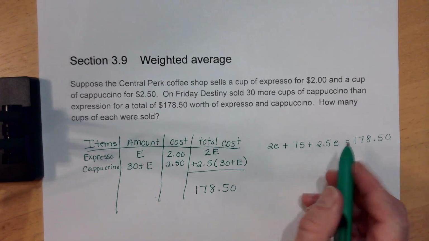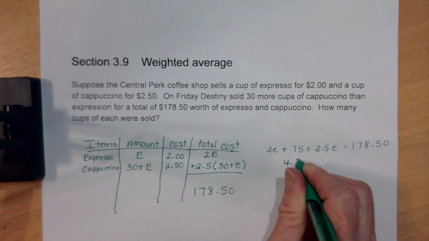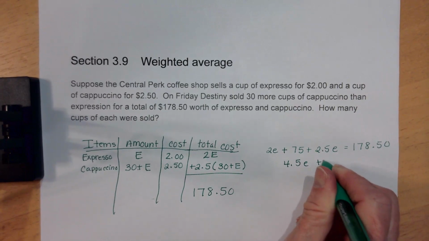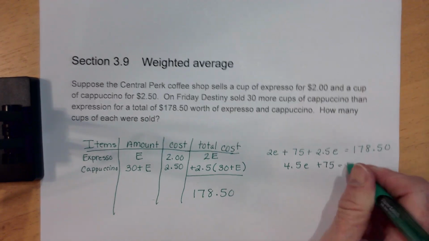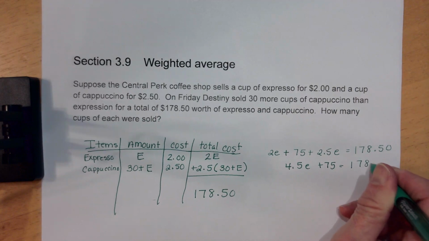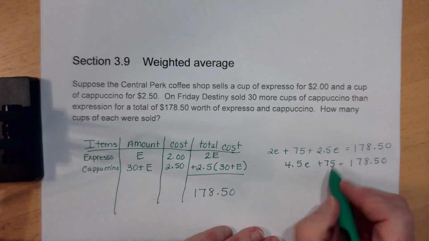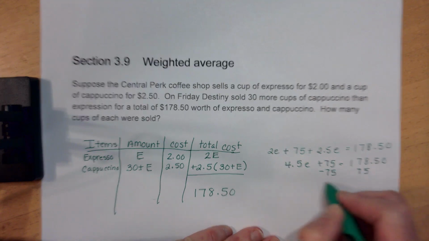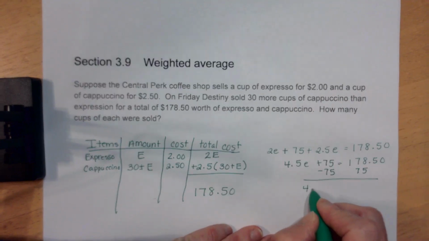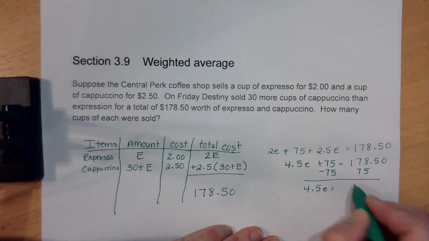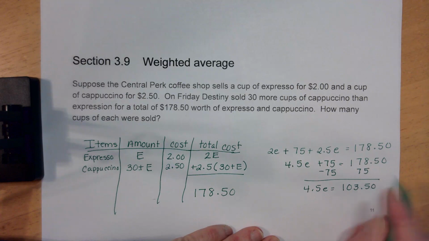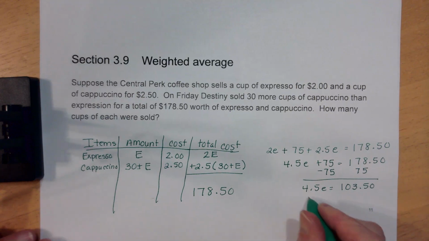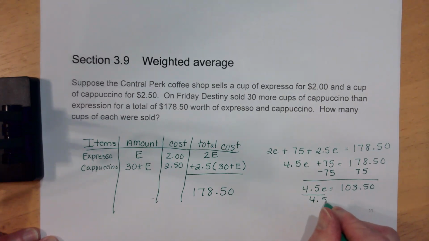When I combine these two together, it's going to give me 4.5e plus 75 equals 178.50. I'm going to subtract 75 or add a negative 75 to both sides. So I have 4.5e is equal to 103.50.